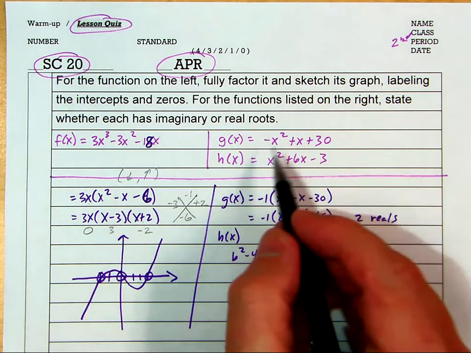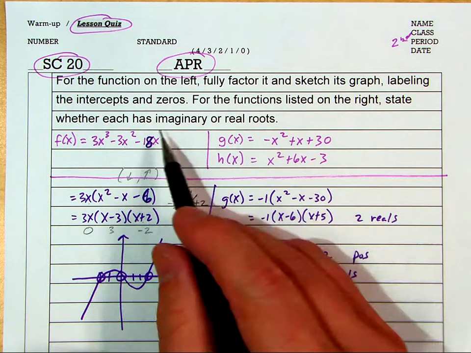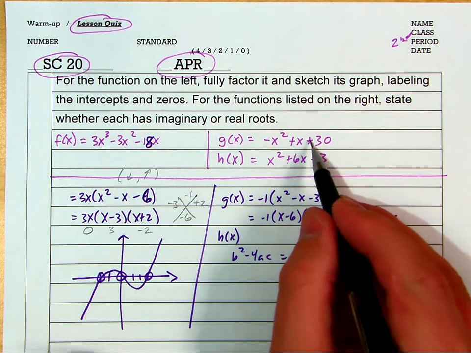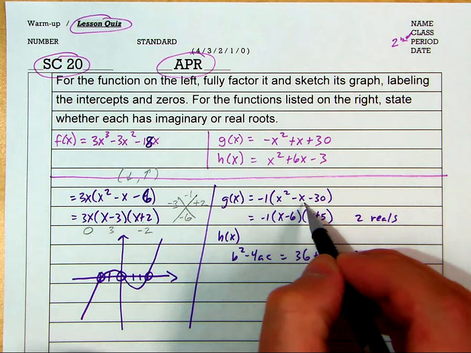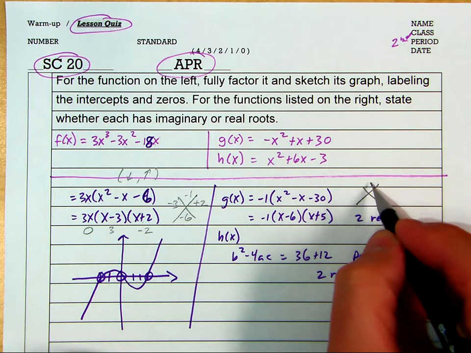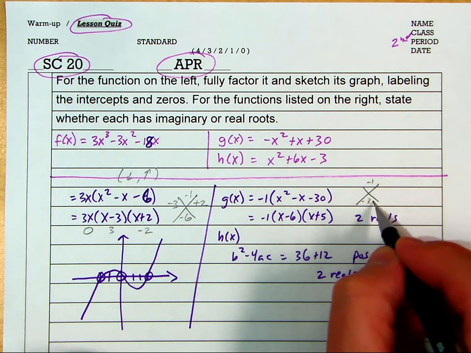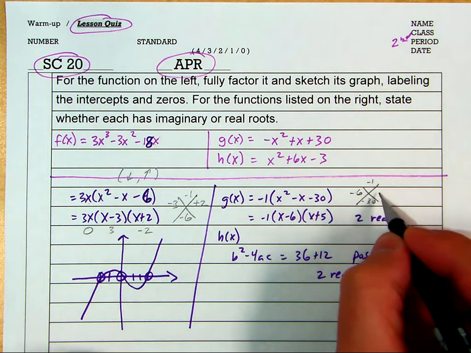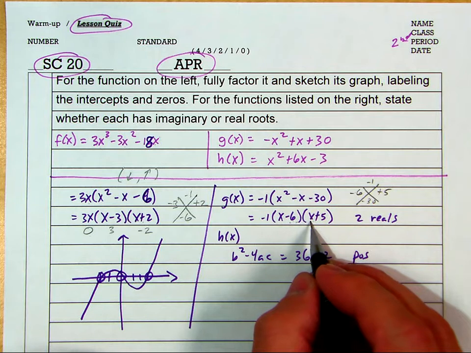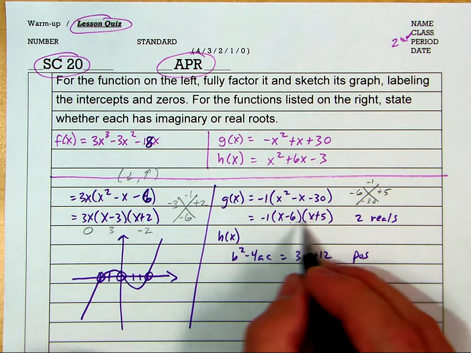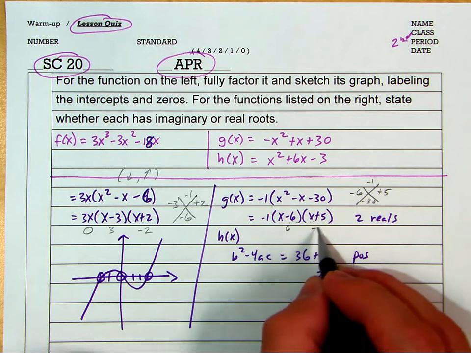Over here on G and H, you have to find out if it has real or imaginary roots. See if you can factor each expression. Factor out the negative 1 from G. This does, in fact, let's see, negative 1 and negative 30. Yeah, I can make that work with a negative 6 plus 5. That's why these two binomials are created. Once you get that, I know I have two reals because the zeros are 6 and negative 5.